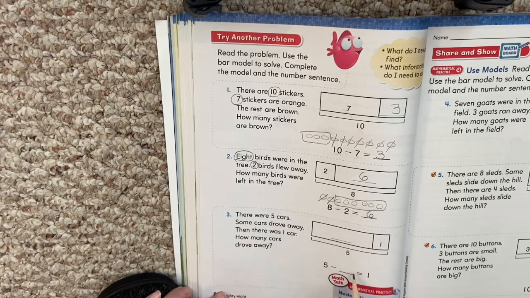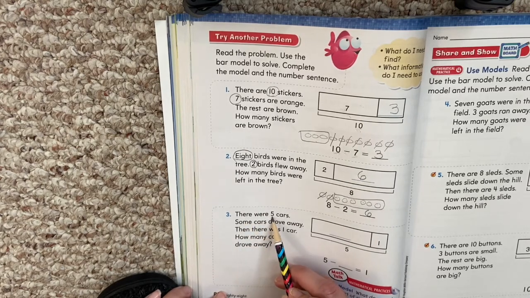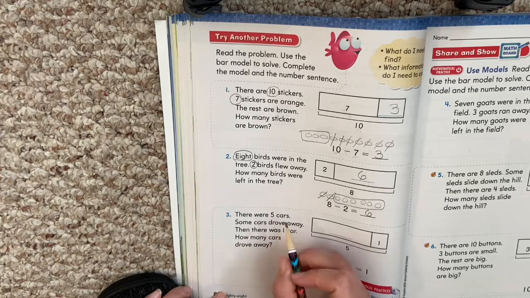All right, let's try this one. There were 5 cars.